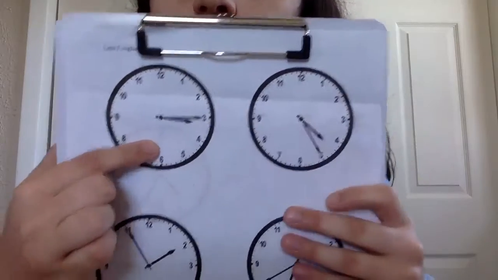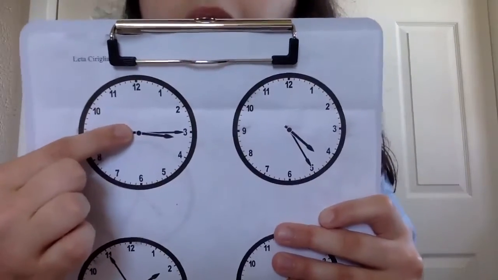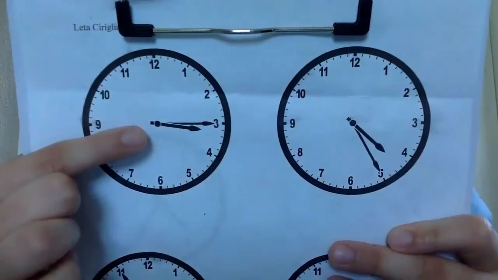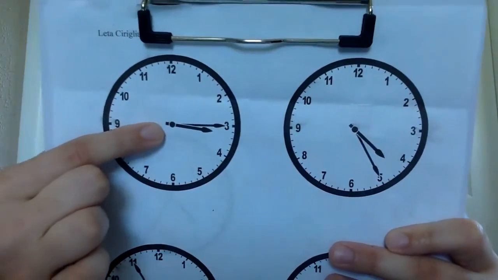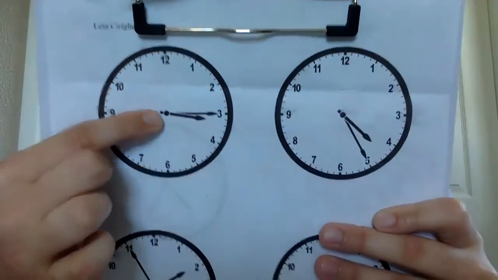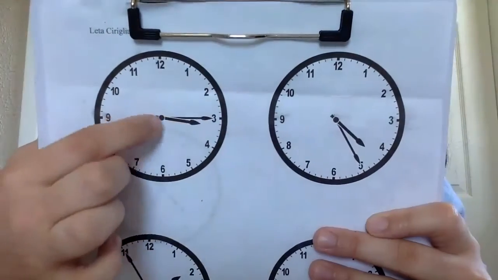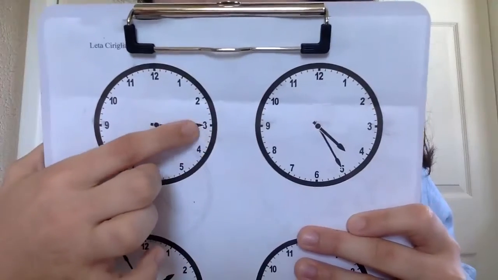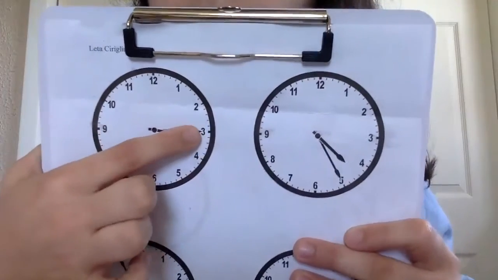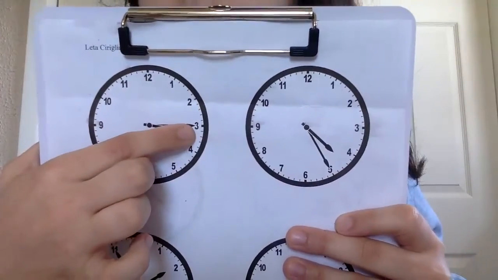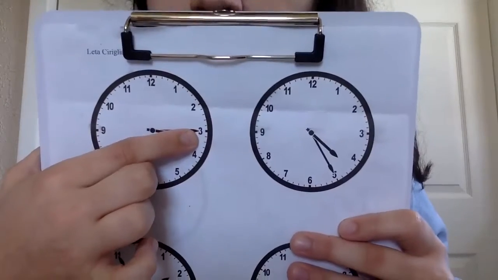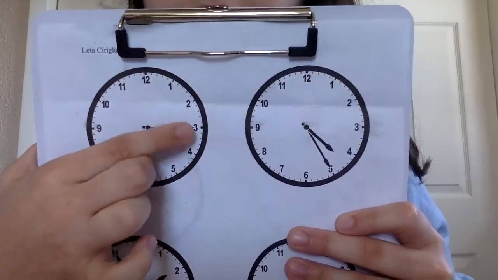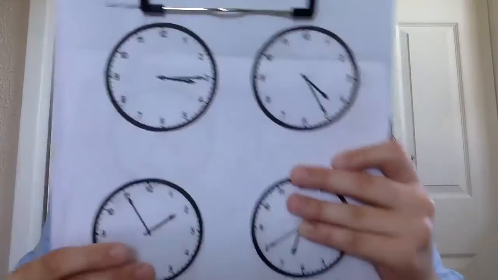Moving over to this clock, our hour hand and our minute hand are almost touching, but not quite. What time do you think is being shown on this clock here? So our hour hand, which is our shorter hand, isn't quite on our 4 yet, so we know that the hour is 3, and our nice long minute hand is also pointing to the 3, but if we skip count by 5s, 5, 10, 15, the 3 is representing 15 minutes, so it's 3:15.